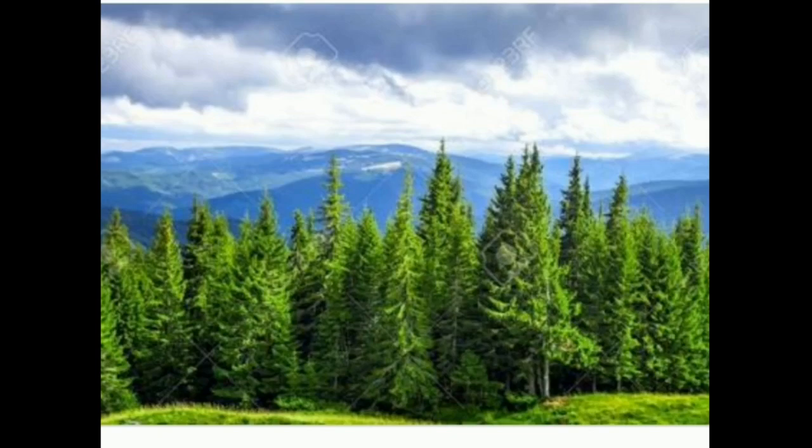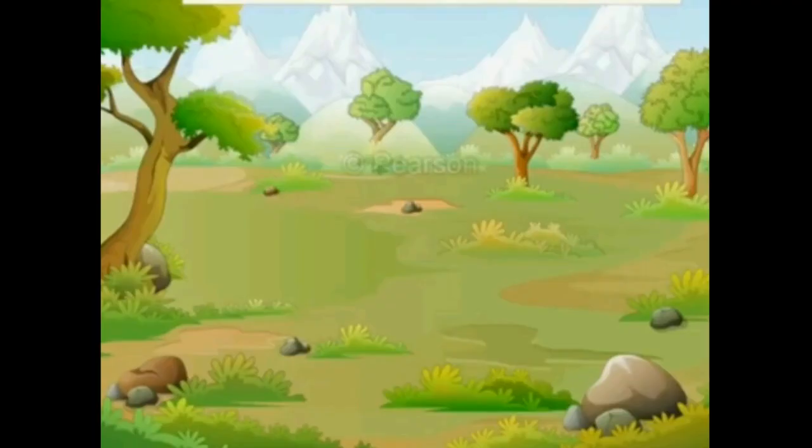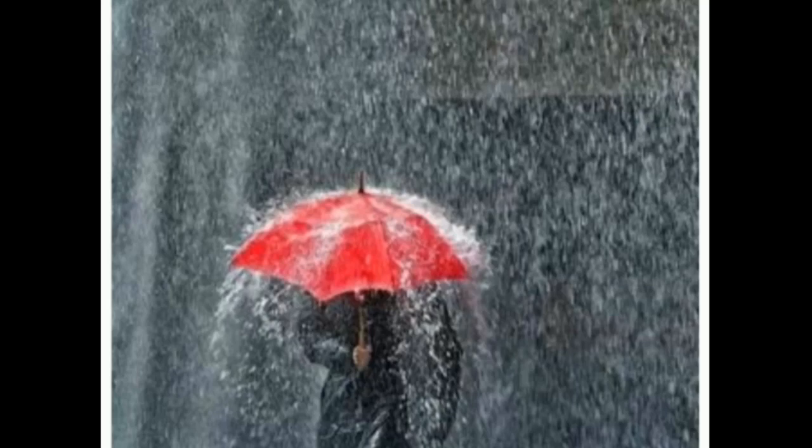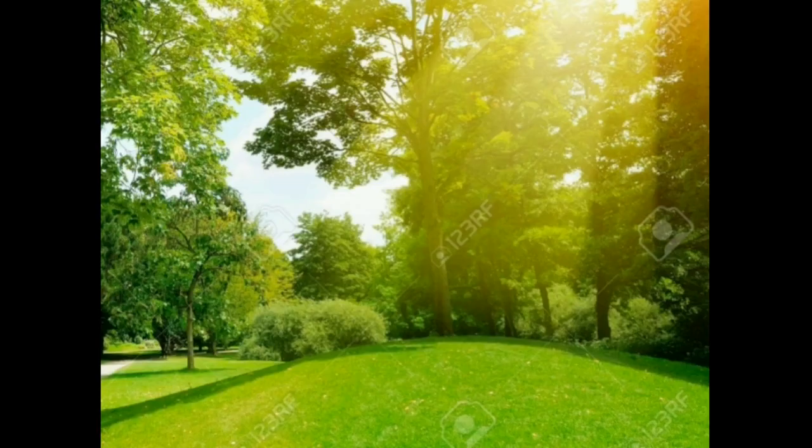Why do trees and plants that grow in different places look so different? Because the plants make some changes to survive in different surroundings. We saw plants make a lot of changes to adapt themselves to the different climatic conditions, soil types, rainfall, temperature, and the habitat.